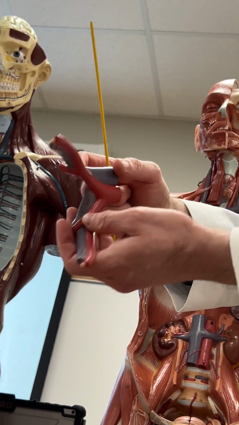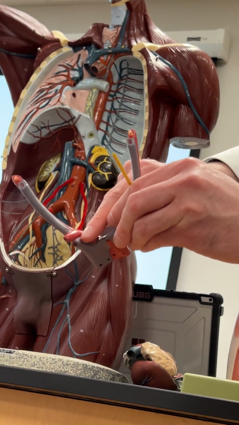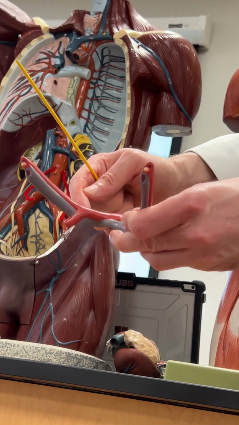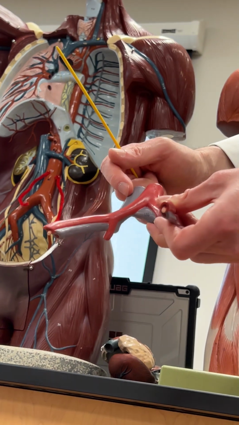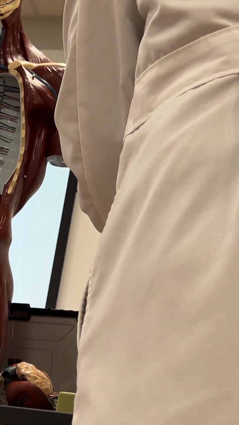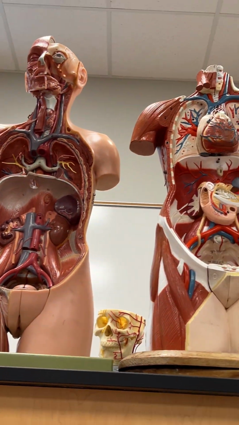All right, you really can't see very much of the right common iliac vein, but you can see a lot of the left common iliac vein. Right about here is where they come together to form your inferior vena cava. All right, let's look at this model now.